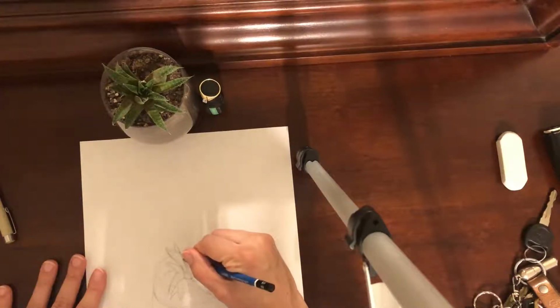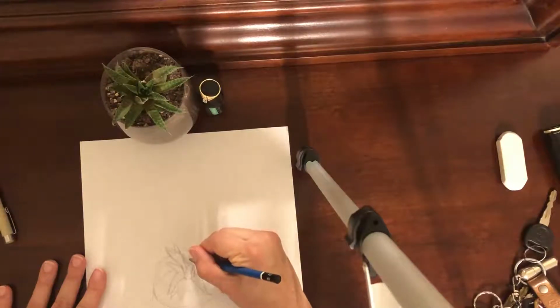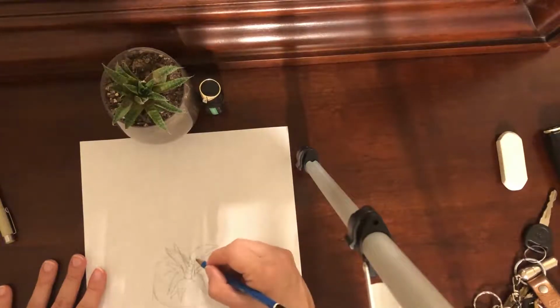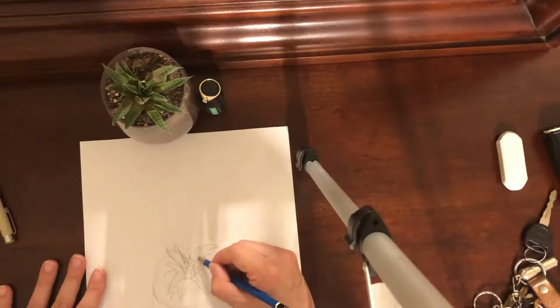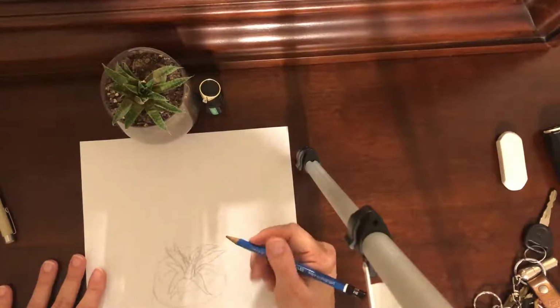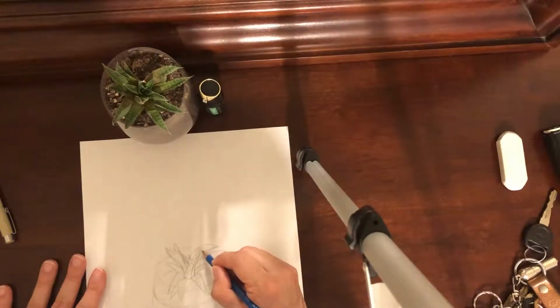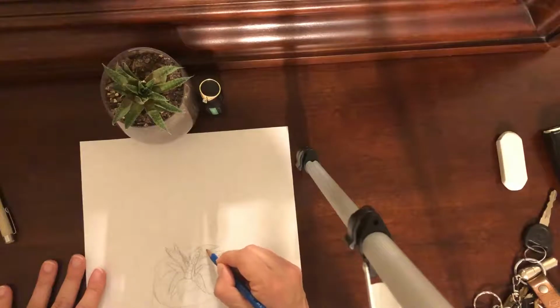Notice that I haven't really erased either. I know I said we weren't going to focus on drawing, but I think this helps us not focus on drawing as much too, if we don't worry too much about the mistakes and we just draw.